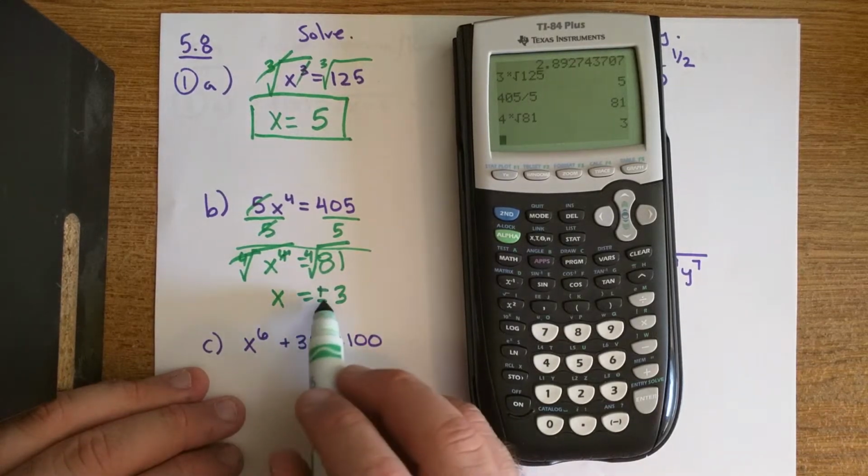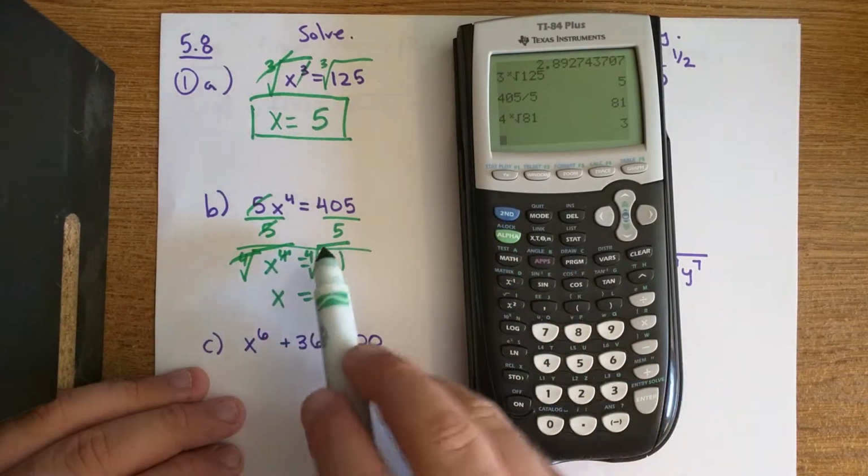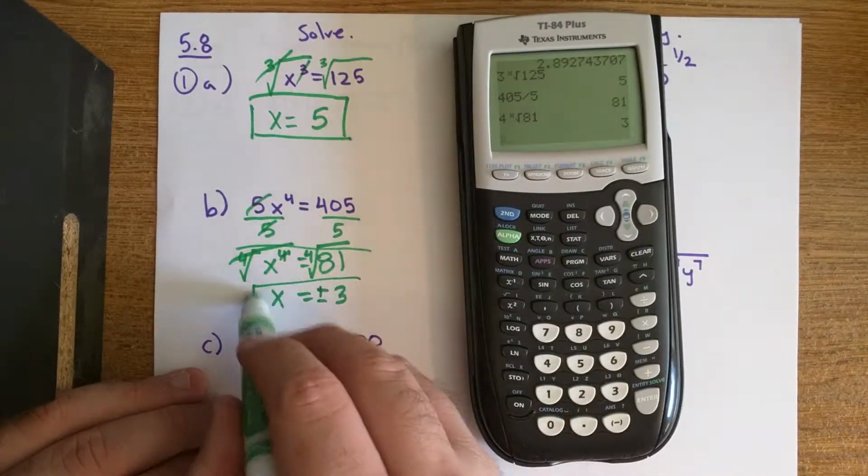This is a very common mistake, by the way. Remember, if it's odd, no plus minus. If it's even, you need a plus minus there.